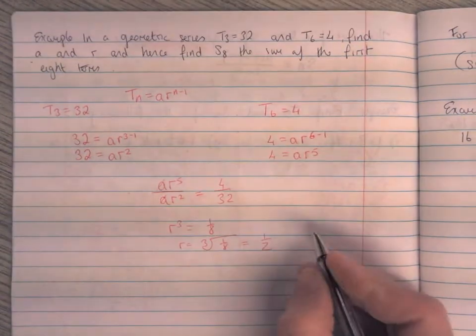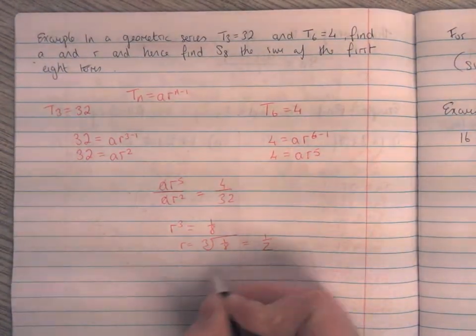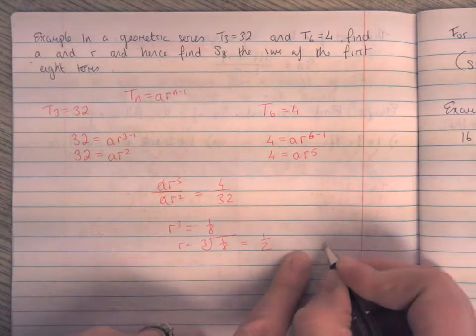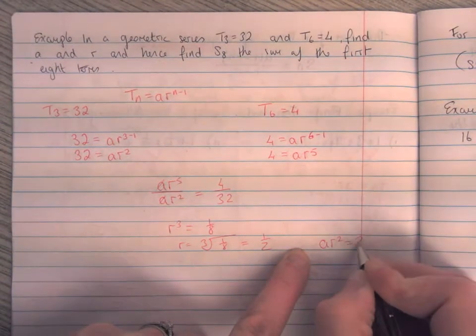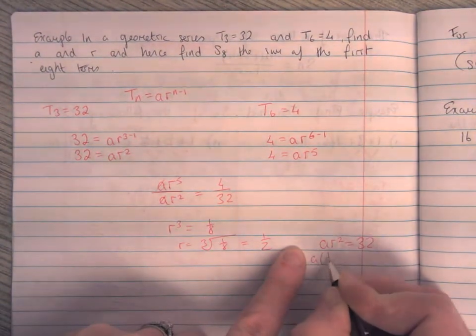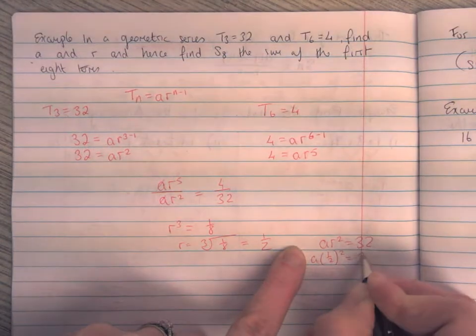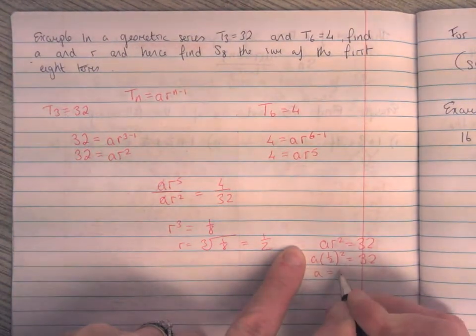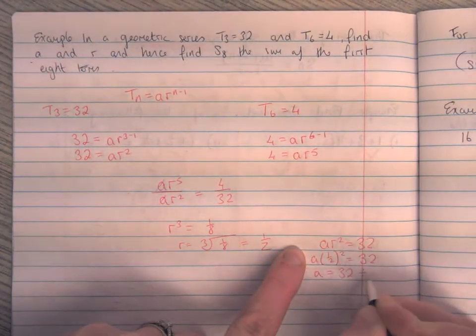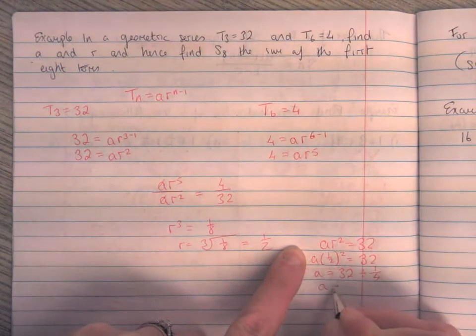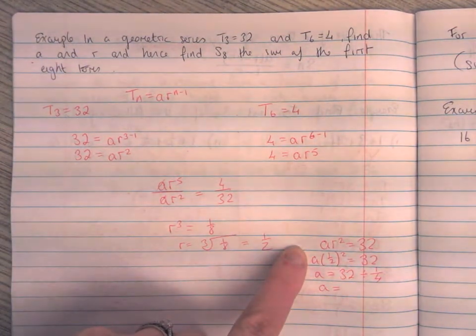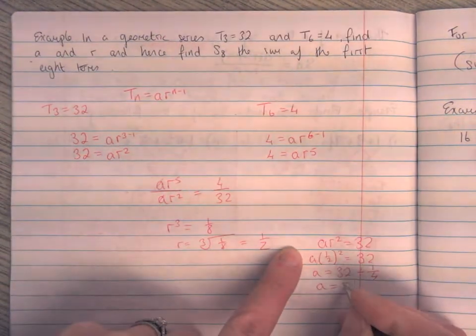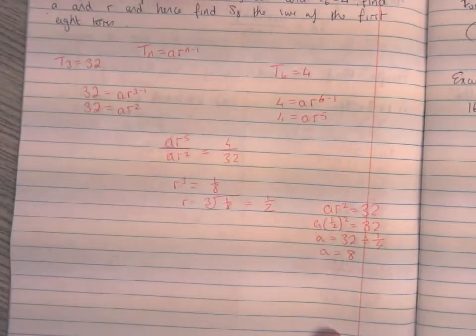Okay, and then we fill it back in. A R squared is equal to 32. So A times a half squared is equal to 32. So A is equal to 32 divided by a quarter. So A is 8. Okay, and then that's all you need to get your Sn.